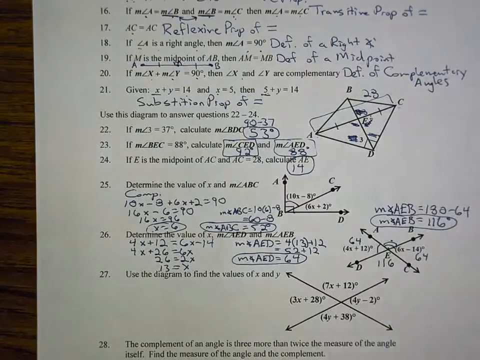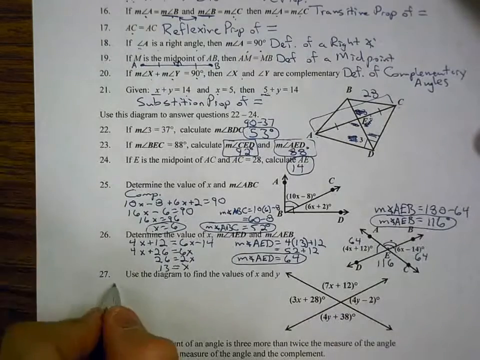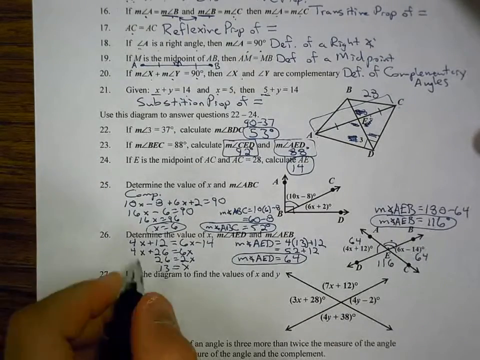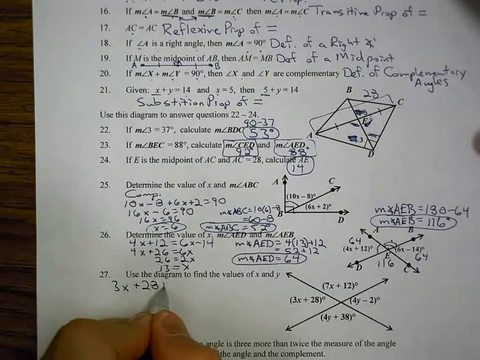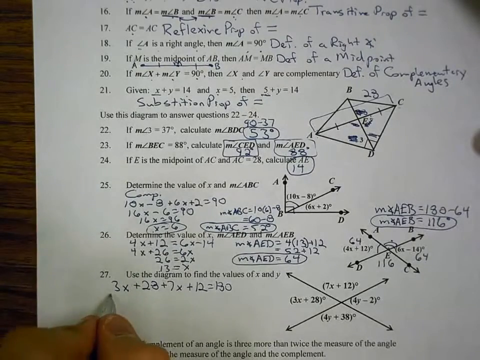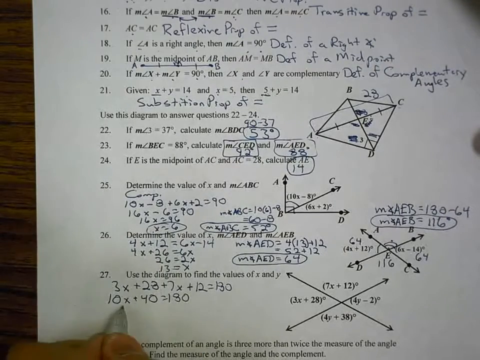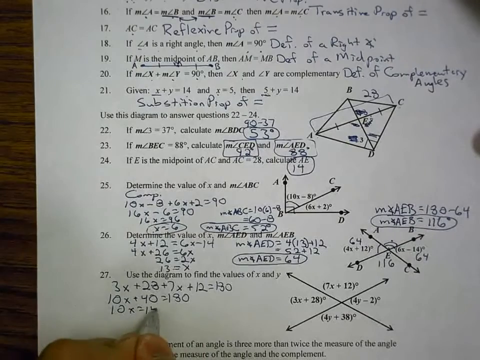All right, 27, you find the values of x and y. First we have to look, are they vertical angles for the x's and y's, or are they linear pairs and next to each other? If we look, these two are next to each other. That means they are supplementary. 3x plus 28 plus 7x plus 12 equals 180. I get 10x plus 40 equals 180. 10x equals 140, so x is 14.